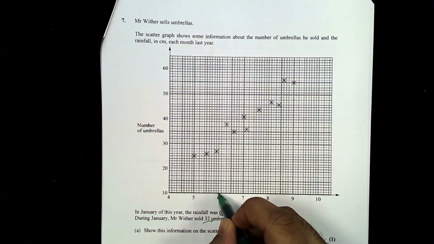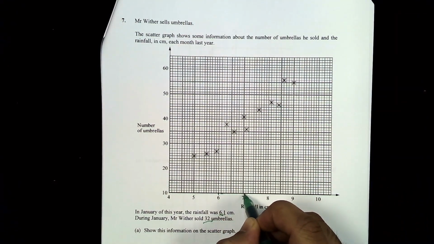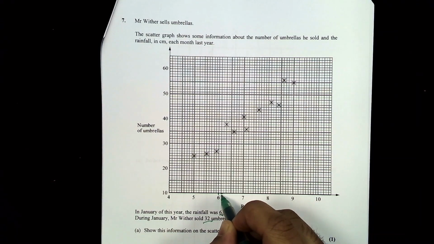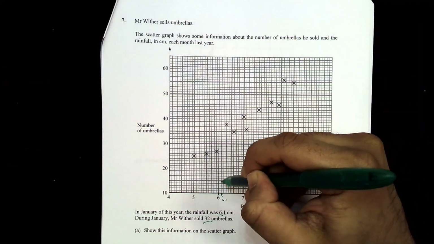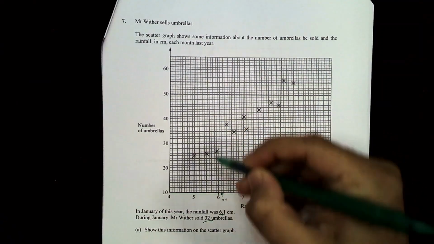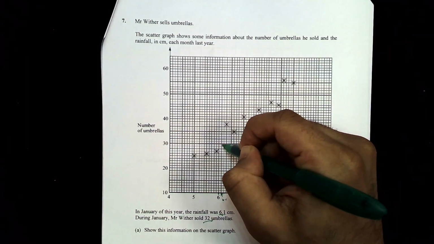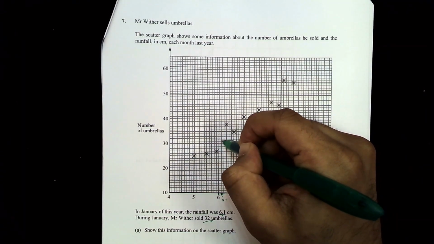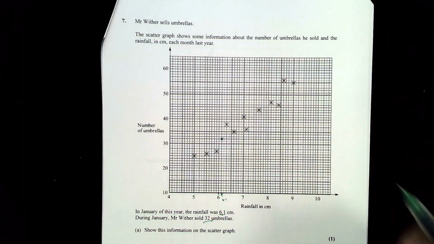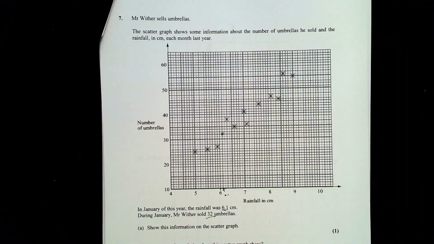So if this is 6 and there are 10 squares in between here and 7, then 6.1 is right there. Okay, that's 6.1, and so I'm going up 6.1 and I want to go up to 32. So again, there's 10 squares in between each of these, so this is 30, 31, 32, right there. Done.